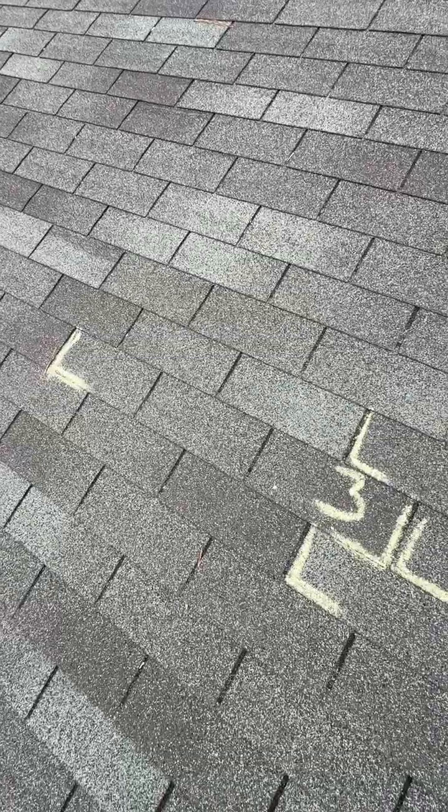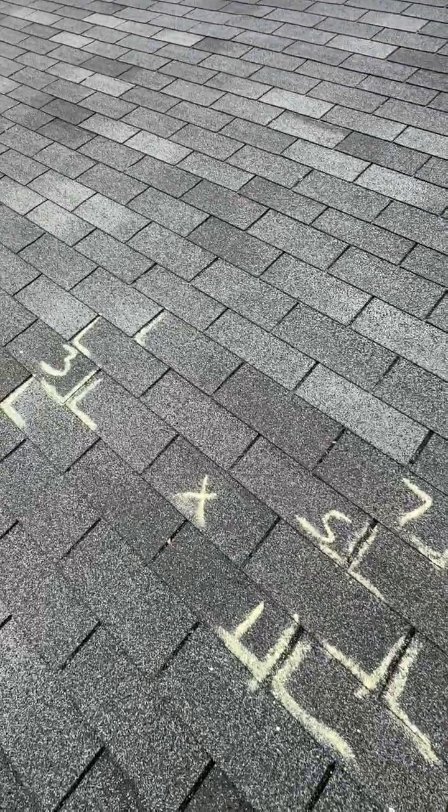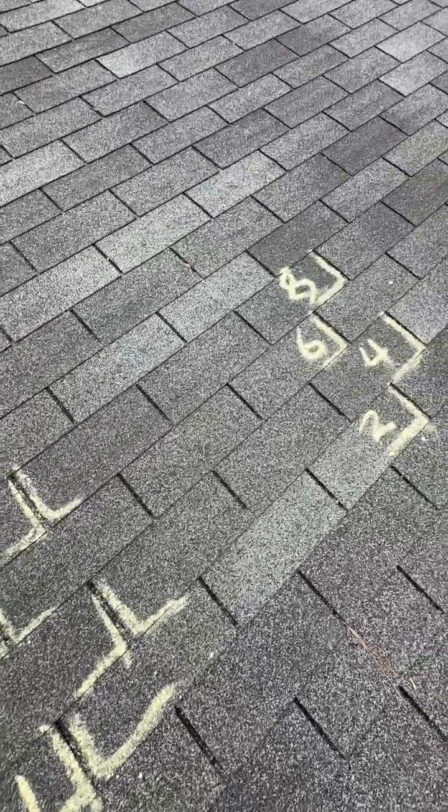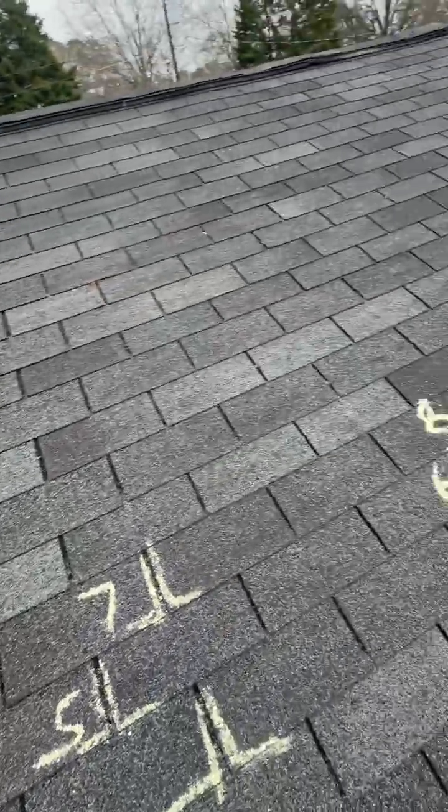shingle 3, shingle 4, shingle 5, shingle 6, shingle 7, and shingle 8.